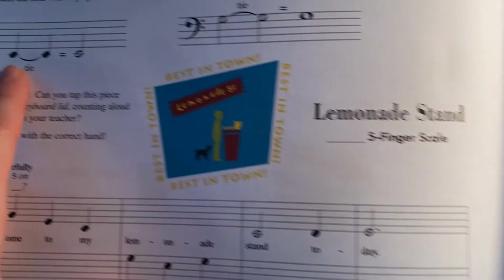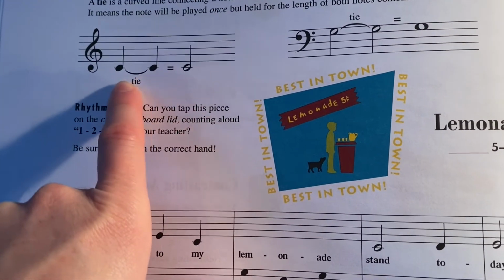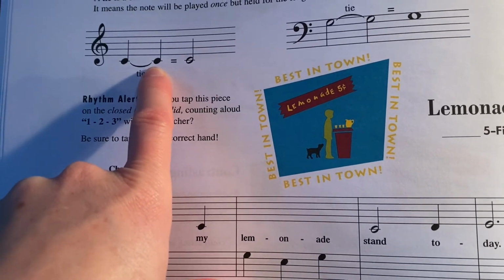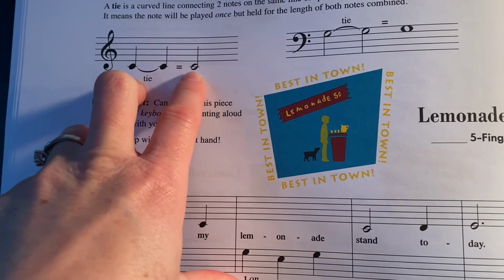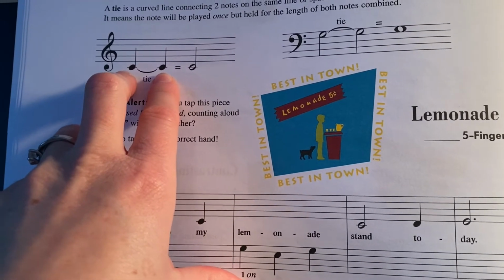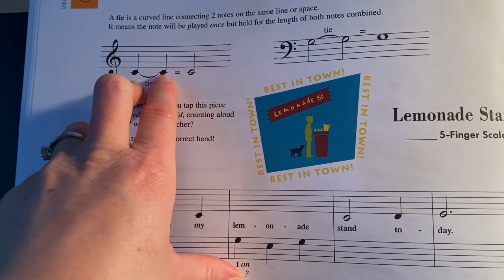They can do that with any notes. A tie is from one note to the exact same note, to make it equal to 2 notes, or whatever it equals. You add them. It's like adding in math. Your tie adds them together, okay?